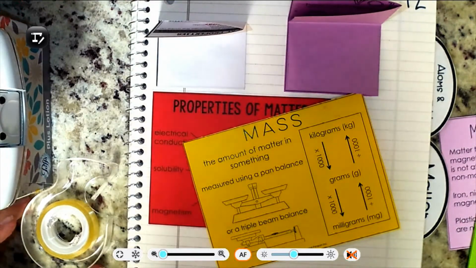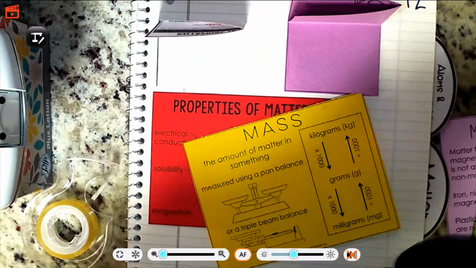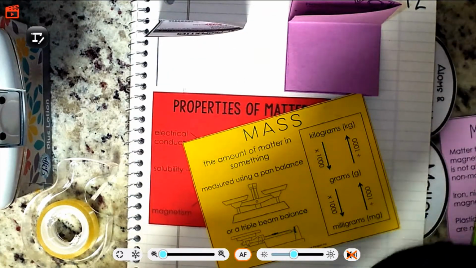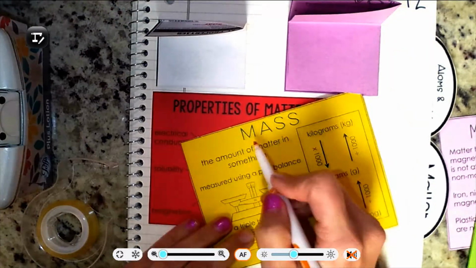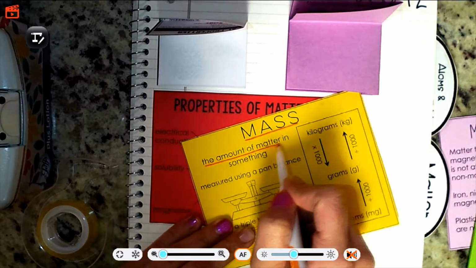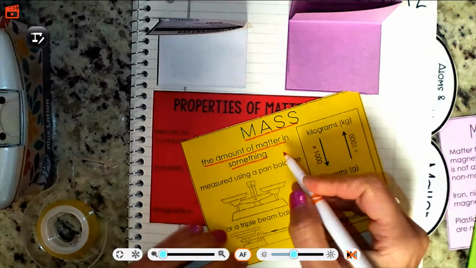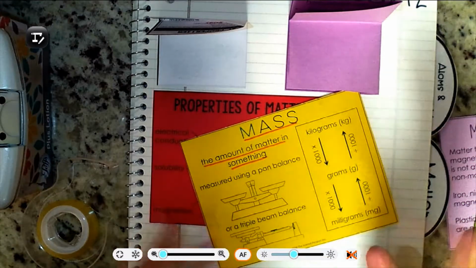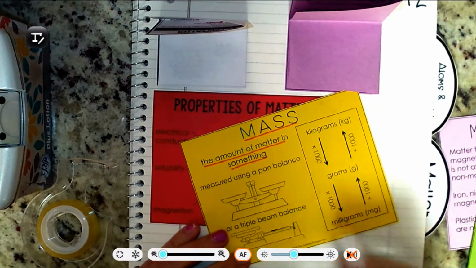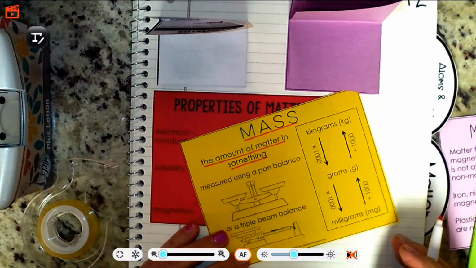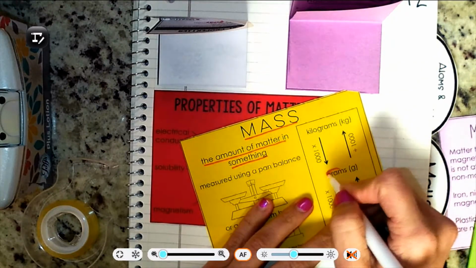So go ahead and get that one out. Get your marker or your color pencil or your highlighter, whatever you're using. Mass, we remember, is the amount of matter in something. We can measure it using a pan balance, that's one that has the little cups, or a triple beam balance. And the unit for that is grams.